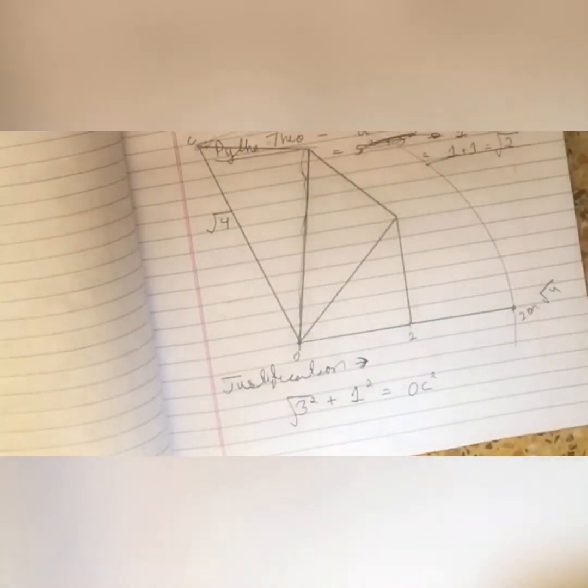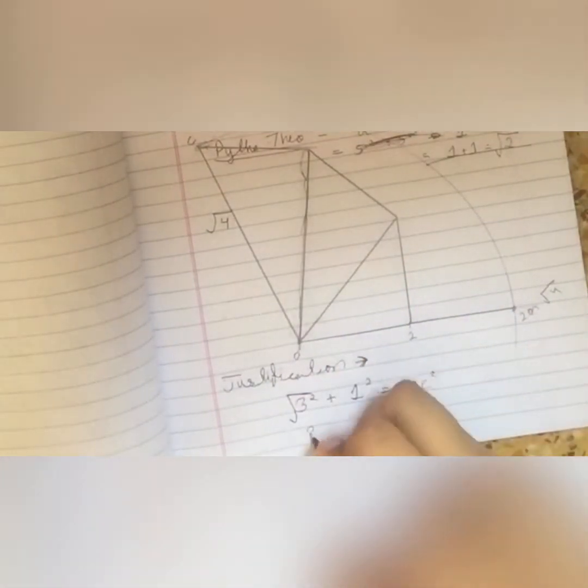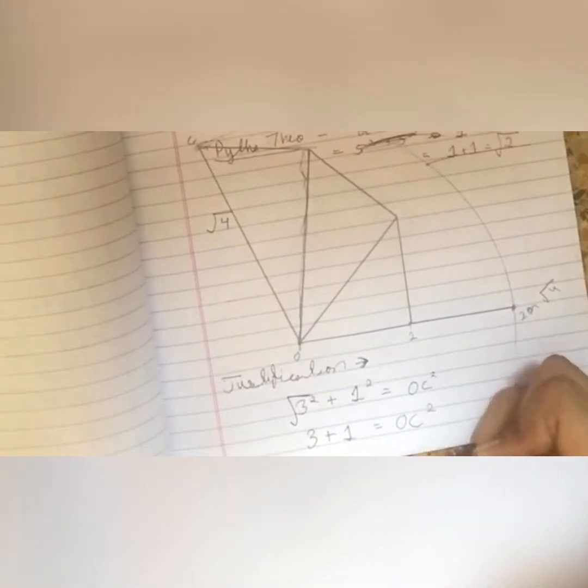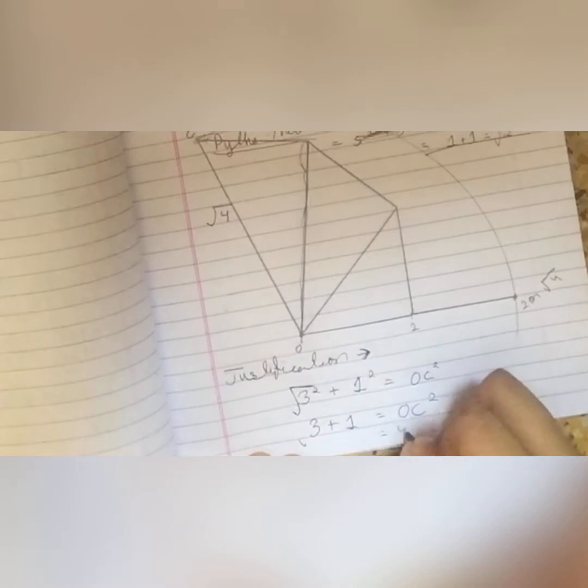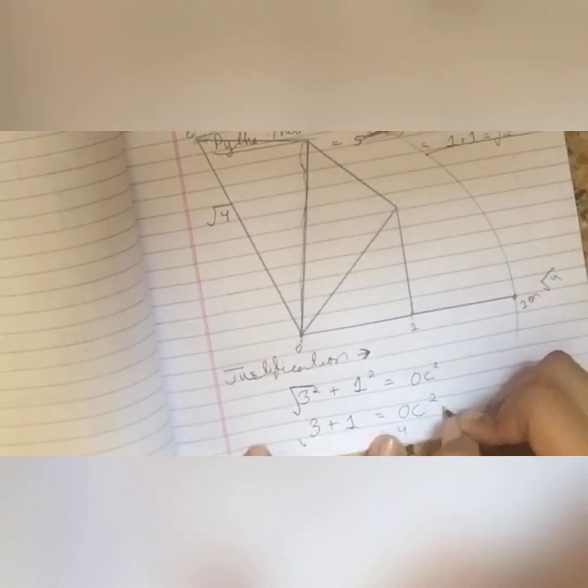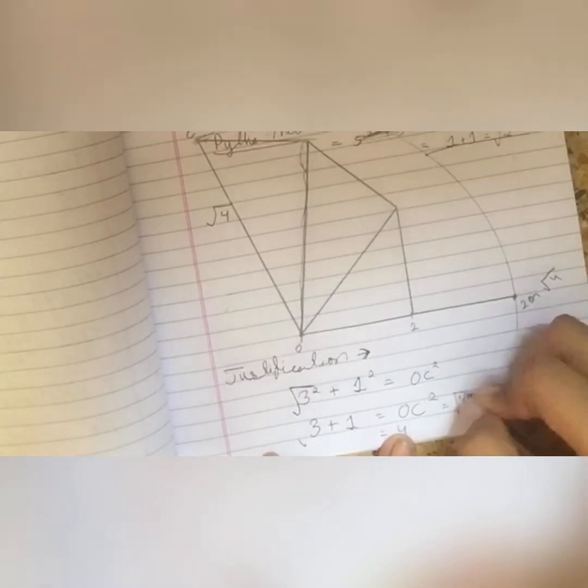So square root 3 square means square root 3 multiplied by square root 3 is equal to 3. So 3 plus 1 is equal to OC square. So 3 plus 1 is equal to 4. So OC square is equal to 4. So OC is equal to square root 4 or 2.